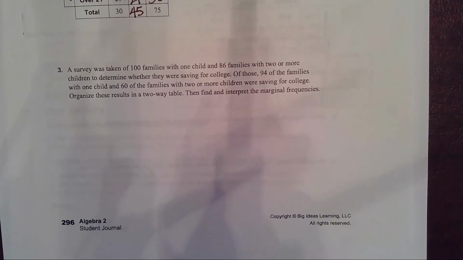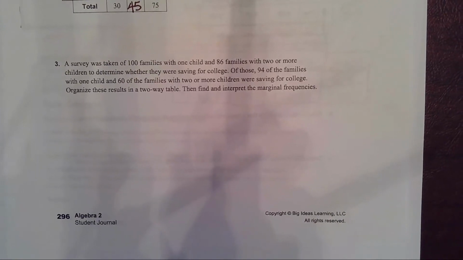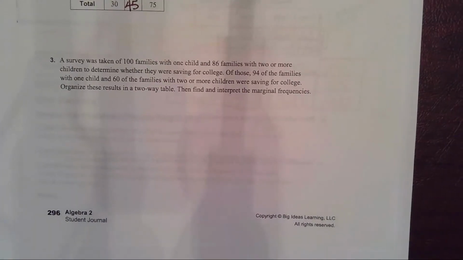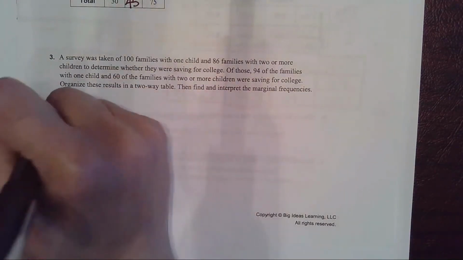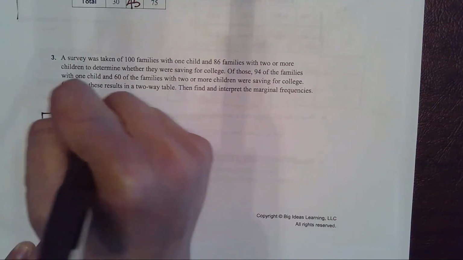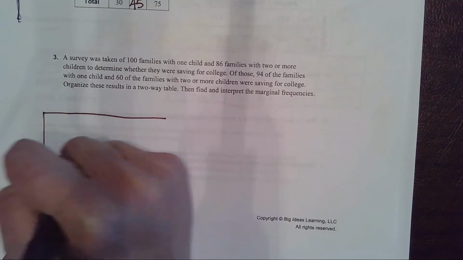All right, number 3 says, a survey was taken of 100 families with 1 child and 86 families with 2 or more children to determine whether they were saving for college. Of those, 94 of the families with 1 child and 60 of the families with 2 or more children were saving for college. Organize these results in a two-way table and then find and interpret the marginal frequencies. All right, so again, same deal. We're going to draw a two-way table.